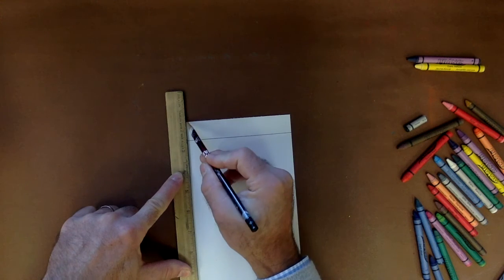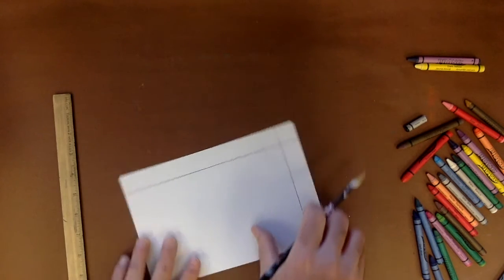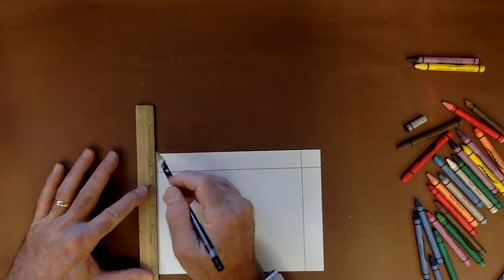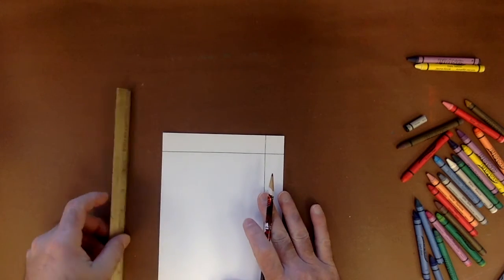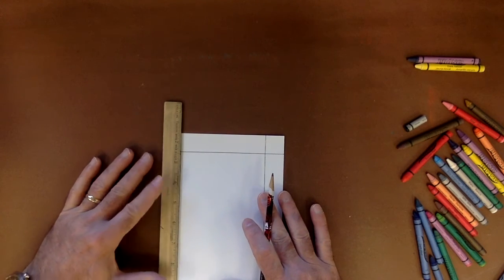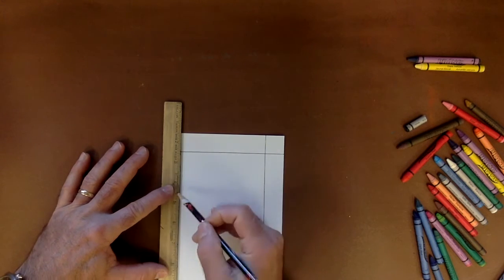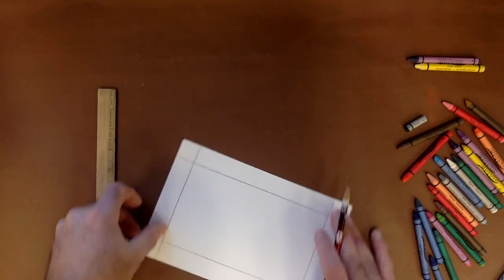Since I'm right-handed, I draw on the right side of the ruler, and then I turn it again. And I'm doing the exact same line. The secret is you just turn the paper, and you find what's easiest for you. I keep my fingers in the center so I don't bump them. And there I've made a frame.